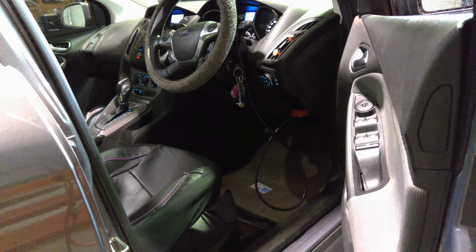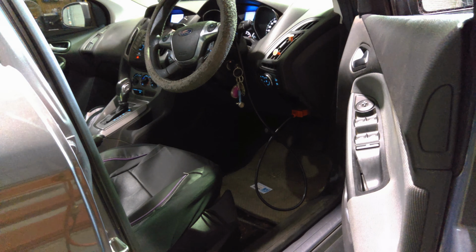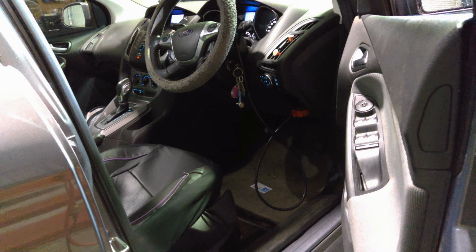and sometimes the reverse works. Since this car has been to my shop, just bringing it in and out, reverse did work at one stage. So we're gonna diagnose this car today.